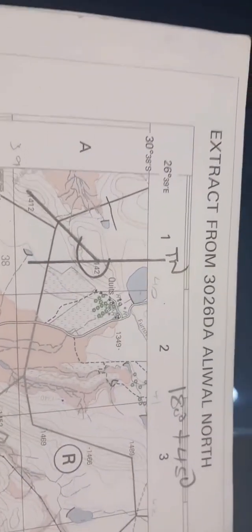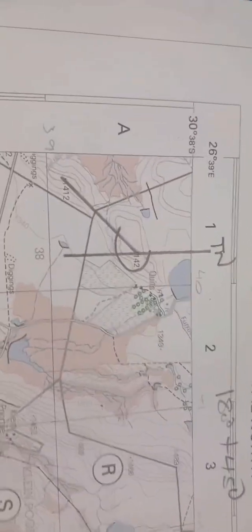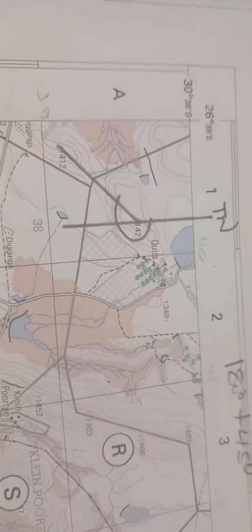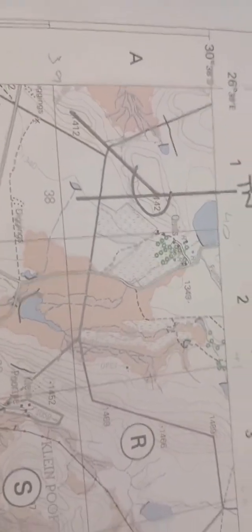Are we all fine with true bearing? If you are fine with true bearing, we want to move on to magnetic declination.